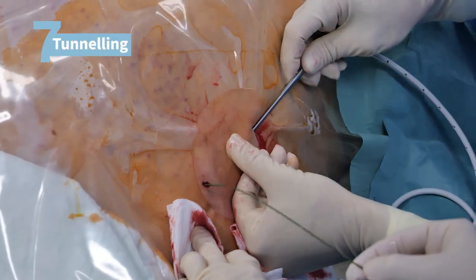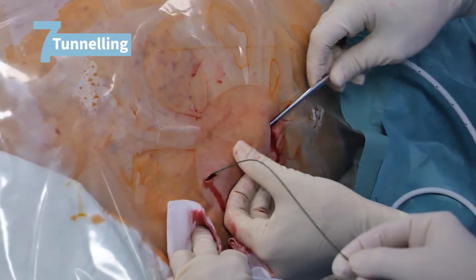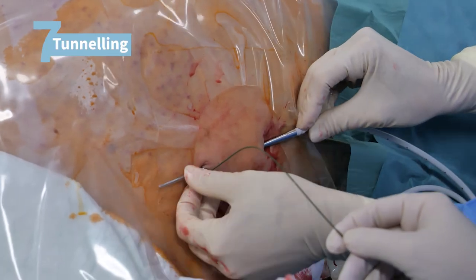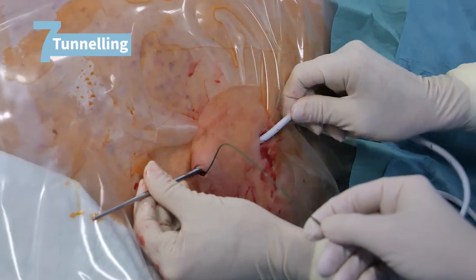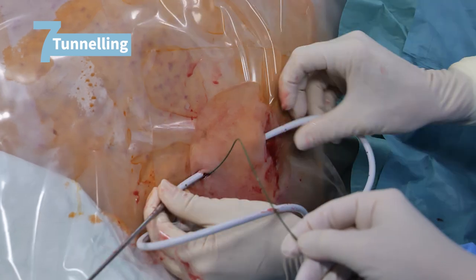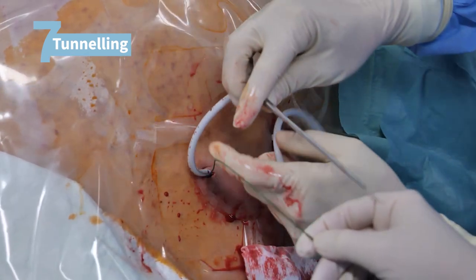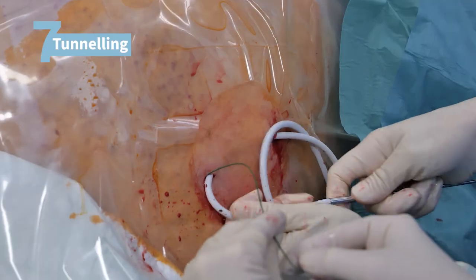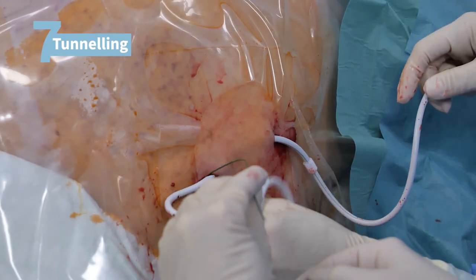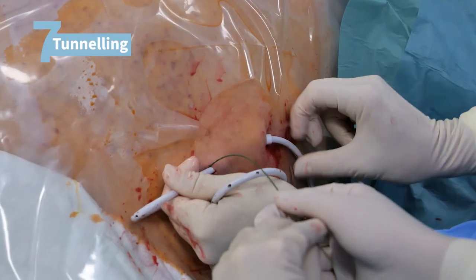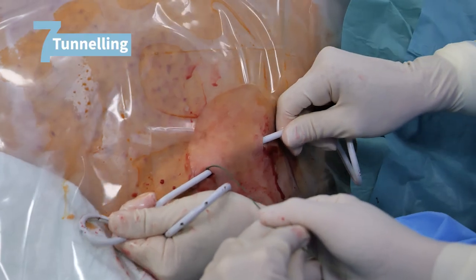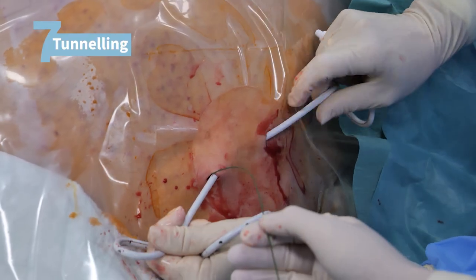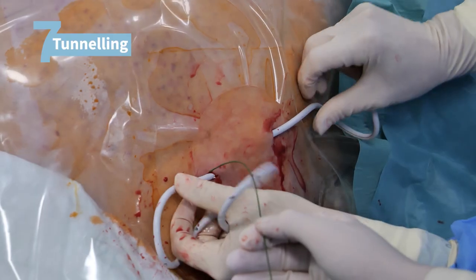Pressure and gentle twisting movements are used to advance the tunneler centimeter by centimeter towards the guide wire. The catheter is now being carefully pulled through and the tunneler is gently removed from the end of the wire. Now the catheter is carefully pulled subcutaneously until the polyester cuff is positioned approximately 1 centimeter away from the distal end of the catheter for optimal placement.